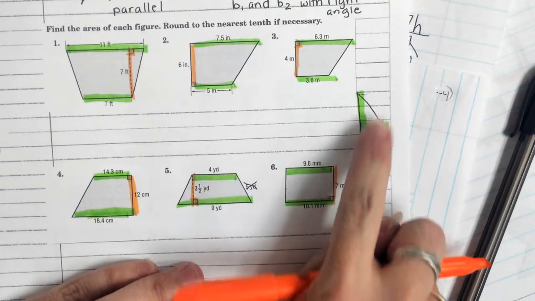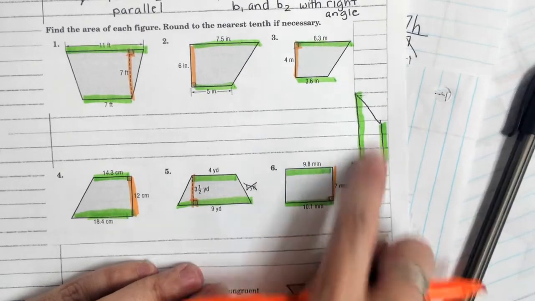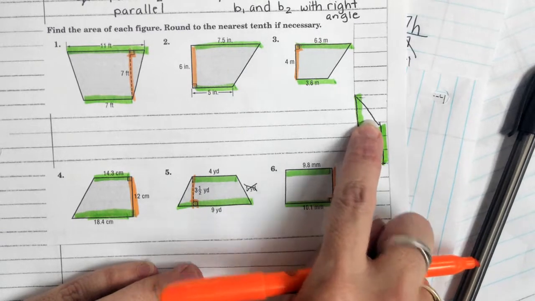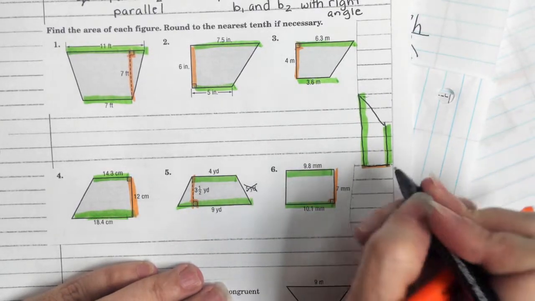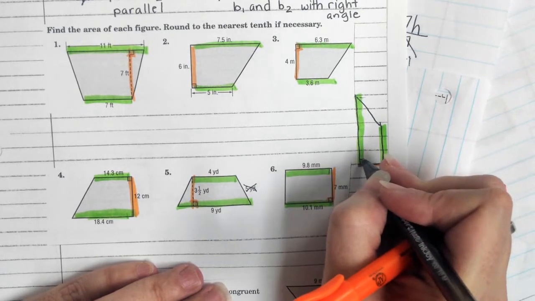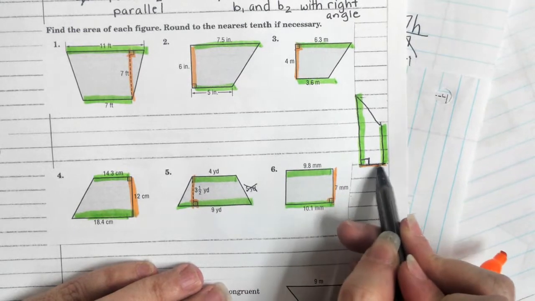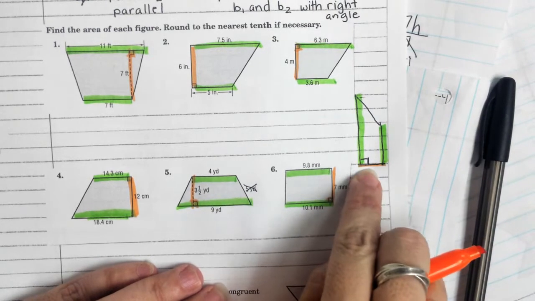Look at this one, though, the one I drew. Where's the height on that one? Top or bottom? So that one's at a 90? Listen. All textbooks and worksheets may not, they'll try to give you something like this, and they may not draw that cute little right angle. You've got to look and make sure that you see that perfect L, because that would be the height.